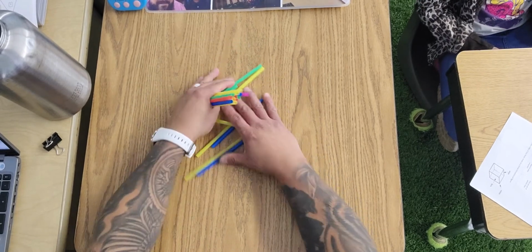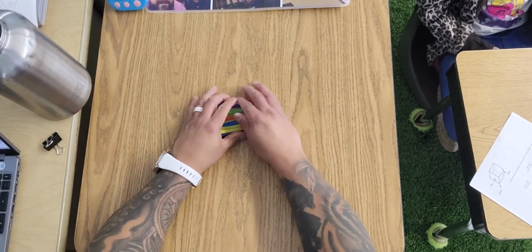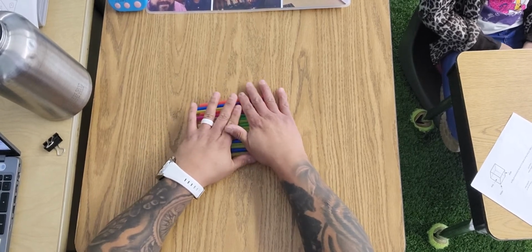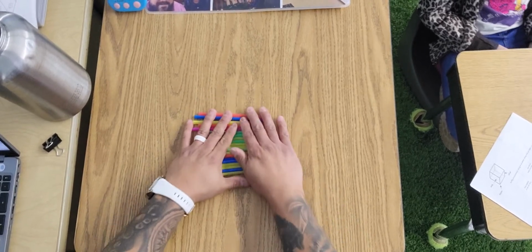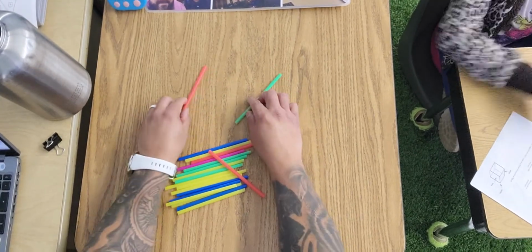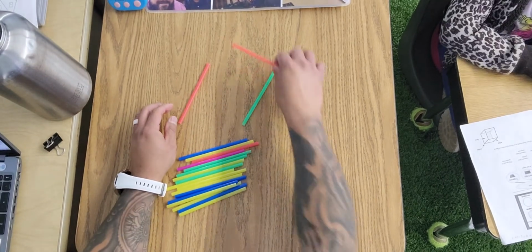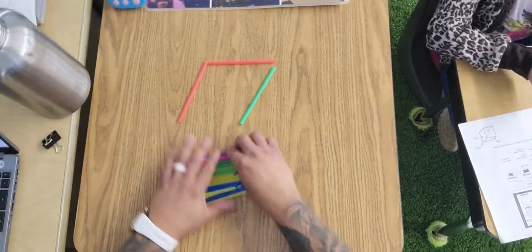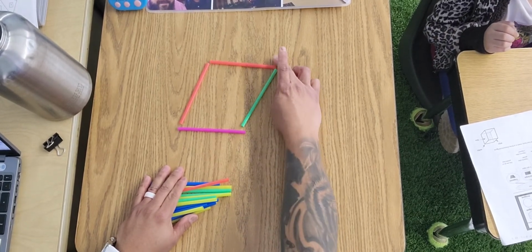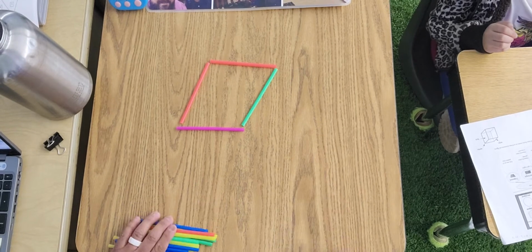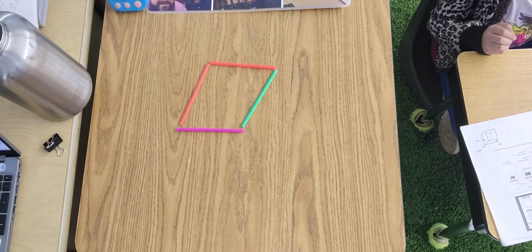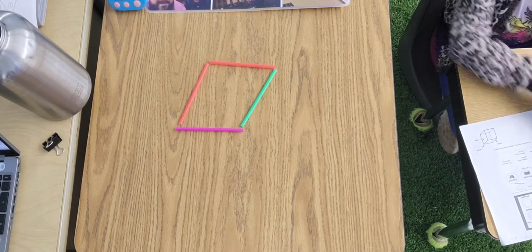Okay. We're not going to do nonagon and decagon. That's too many, because I have more fun stuff we're going to do. So, on your paper, I want you to make a rhombus with your toothpicks. All you have to do is look at your paper. All it is is a square leaning to the side.